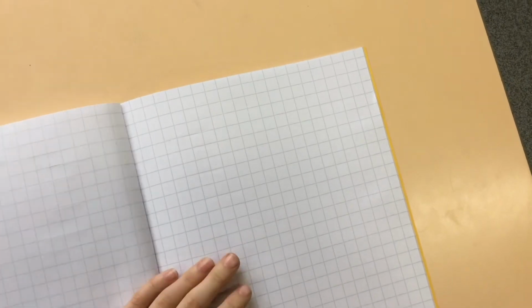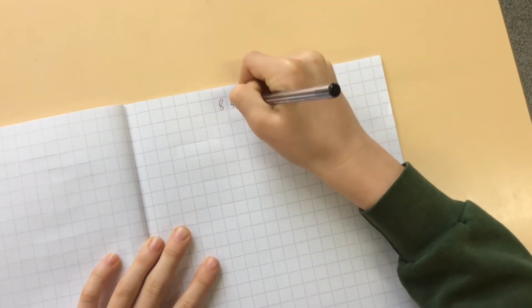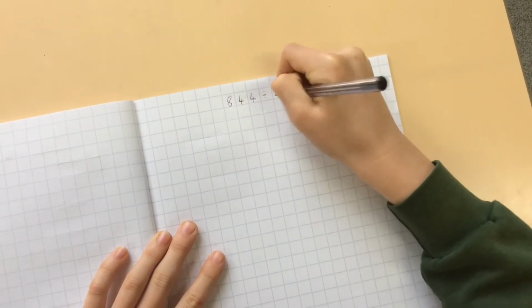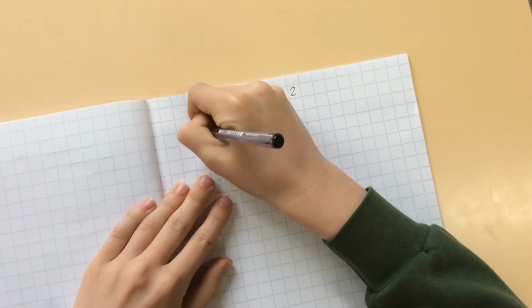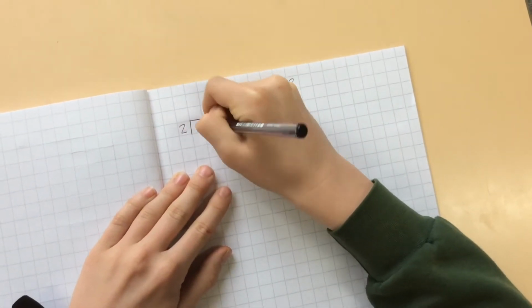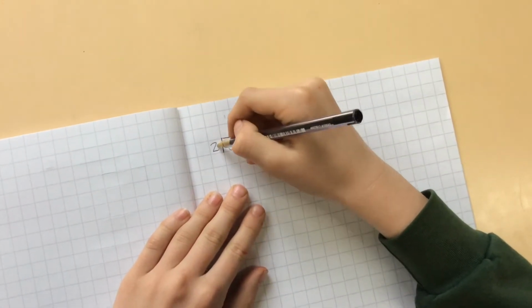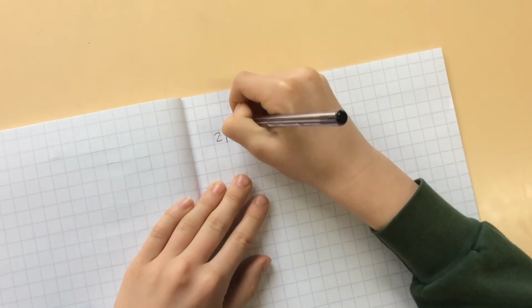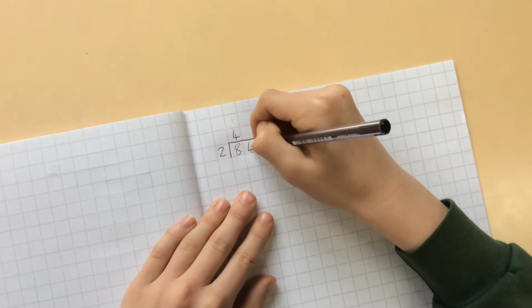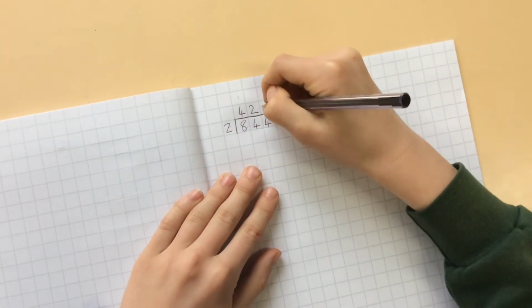We're going to be doing the formal method of division. If the question was 844 divided by 2, we would write it like this. This is the hundreds column, but if we keep it lined up, we can just do 2's into 8, which goes 4. Then 2's into 4, which goes 2, and 2's into 4 again, which goes 2.